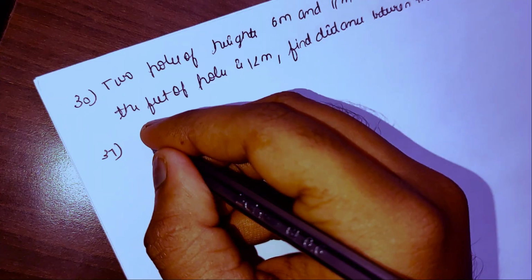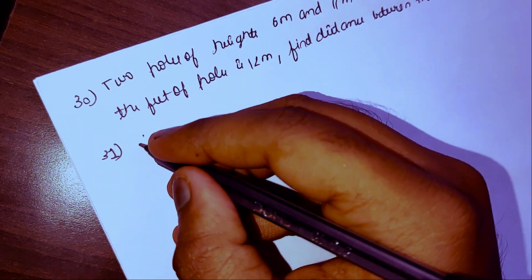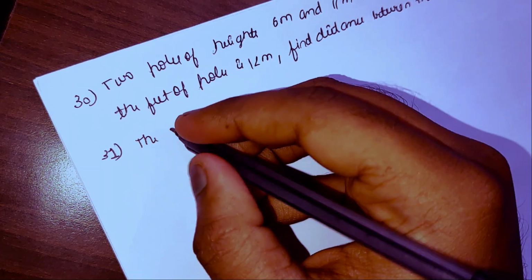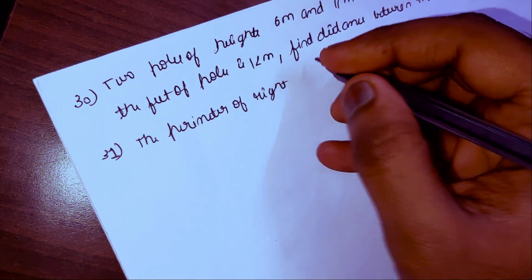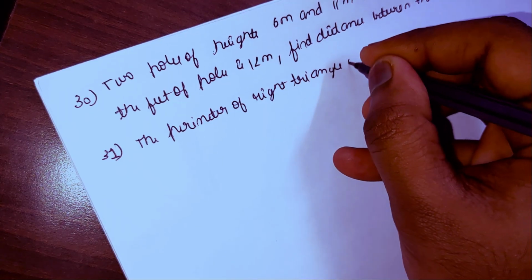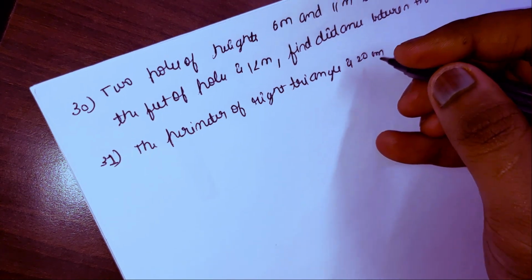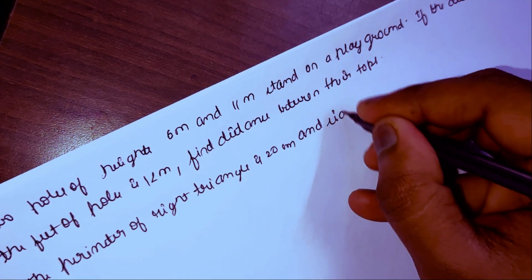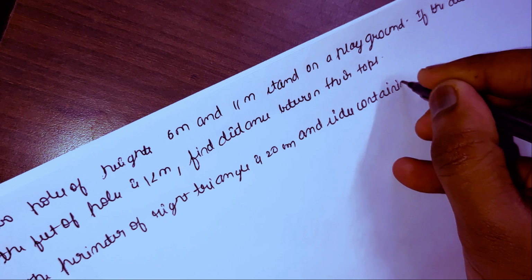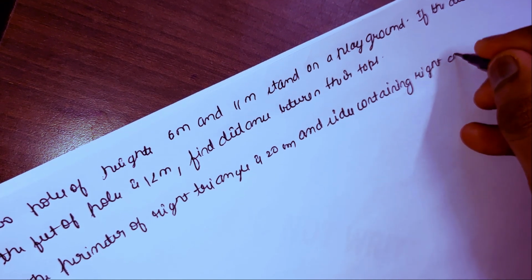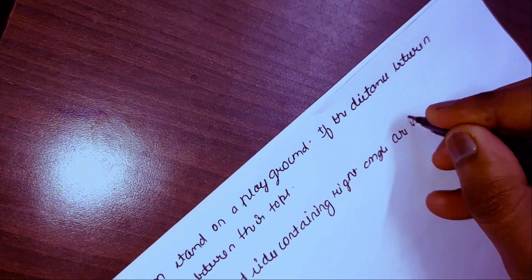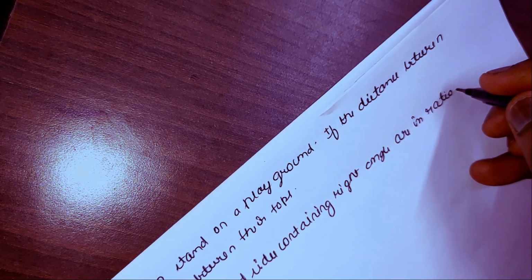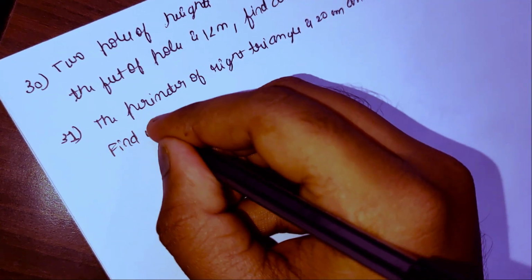31st one. The perimeter of a right angle triangle is 20 centimeter and the sides containing the right angle are in the ratio 4:3. You have to find the sides.